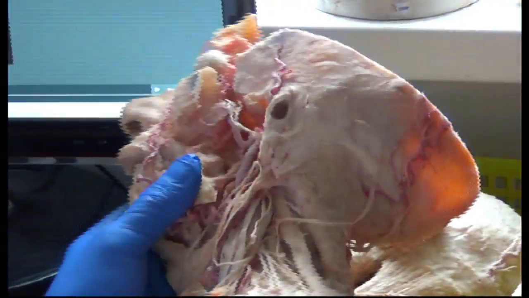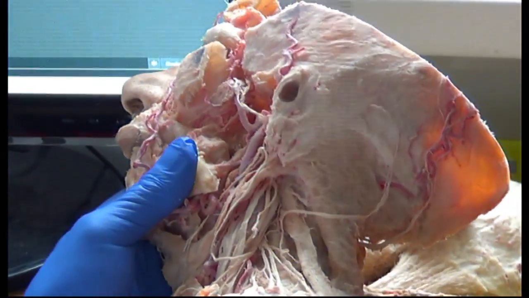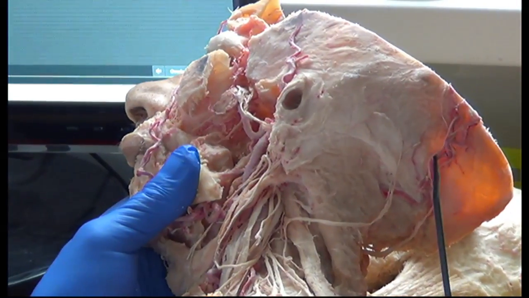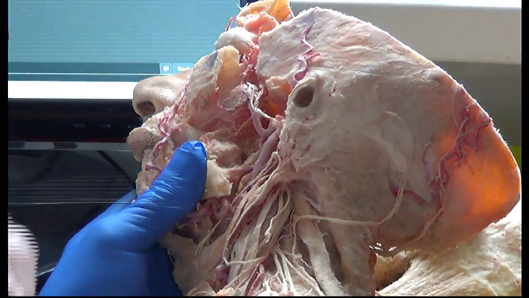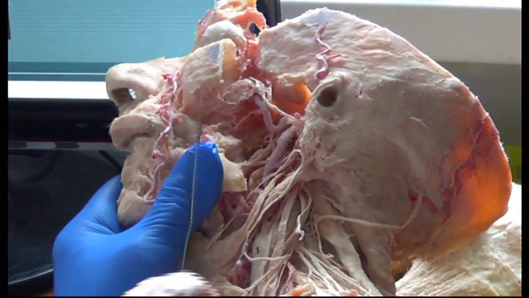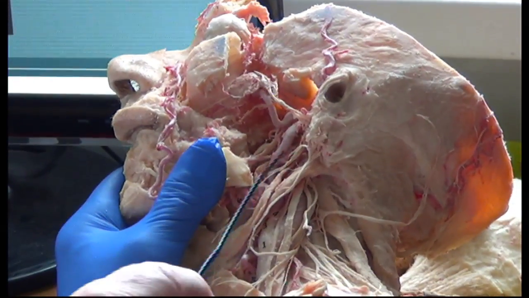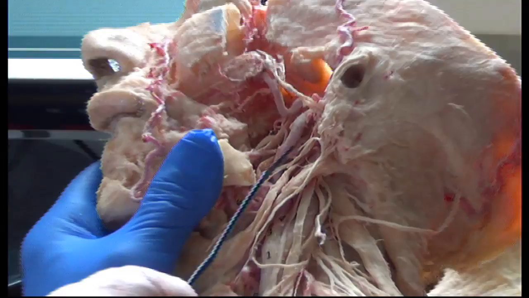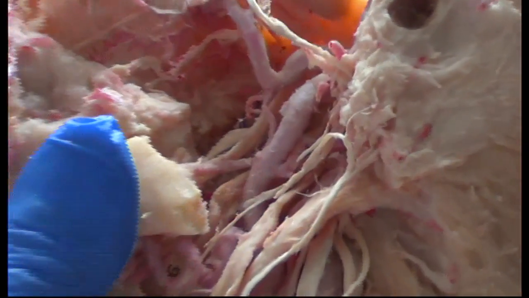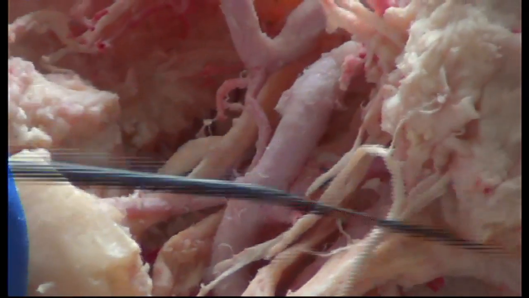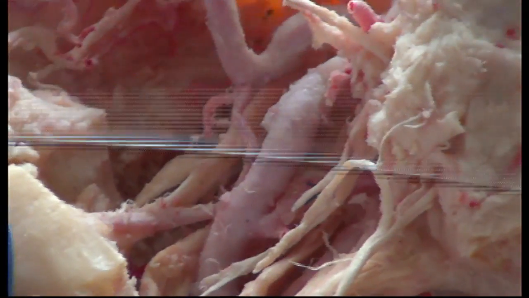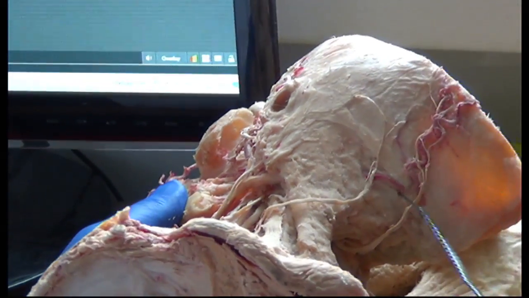So again, I use another specimen, arteria occipitalis here, and it originates, here it is, quite a small vessel, but it passes 10 or 12 centimeters in posterior direction, and then we can find it here on the occiput.